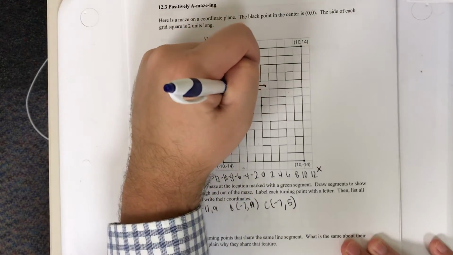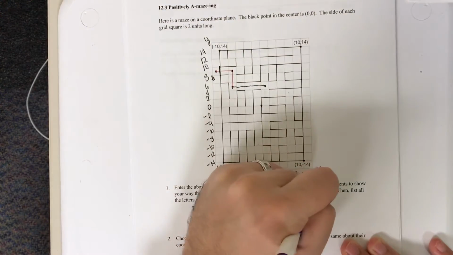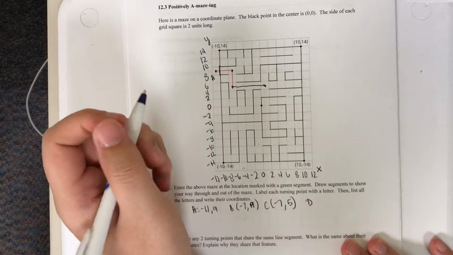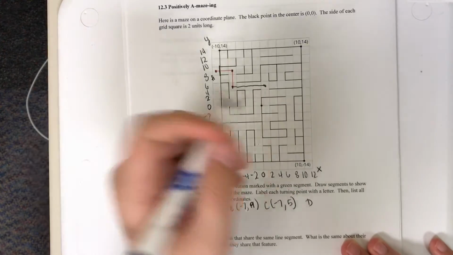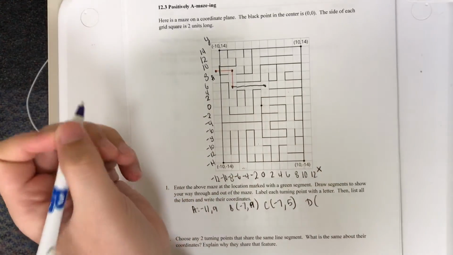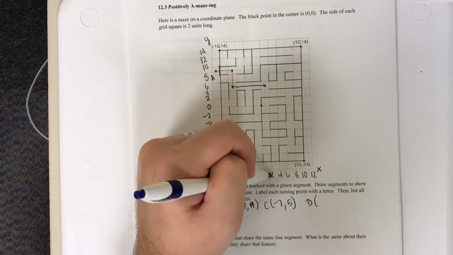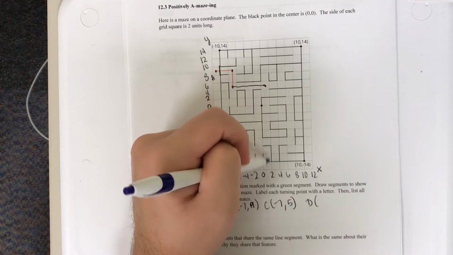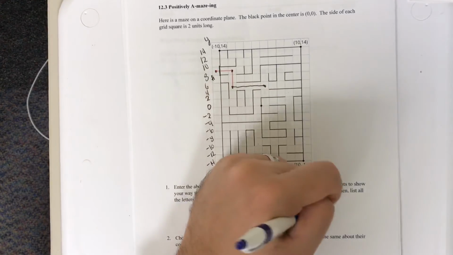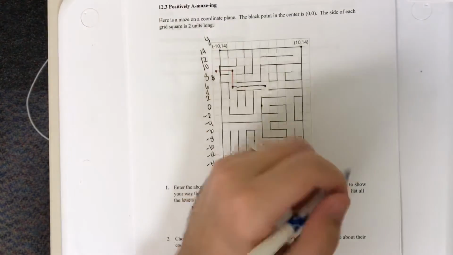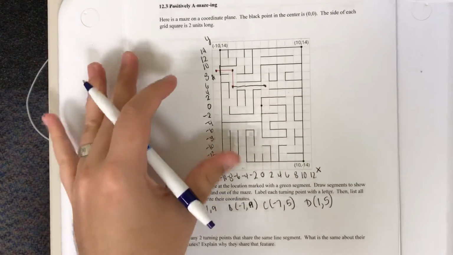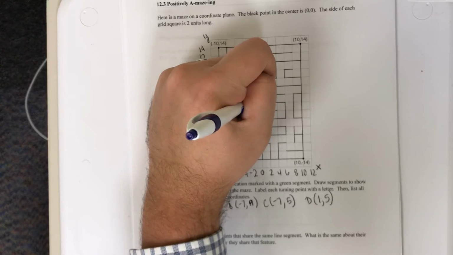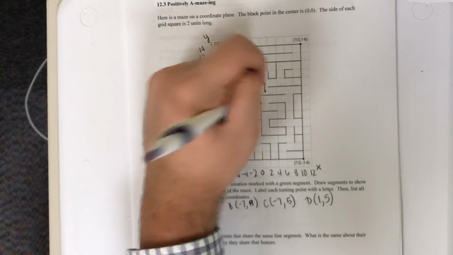And I'm going to call this D. So D, I went that direction, so D would actually be a positive number now. It looks like it's on 1, so 1 comma, and I'm still on 5, because it's the same horizontal line I was on before, and then I'm going to go down to this, and then I have to turn again.